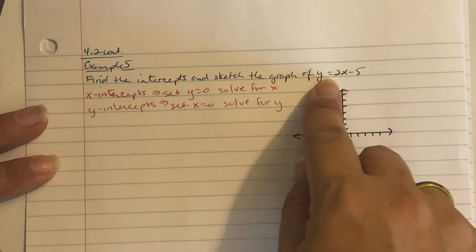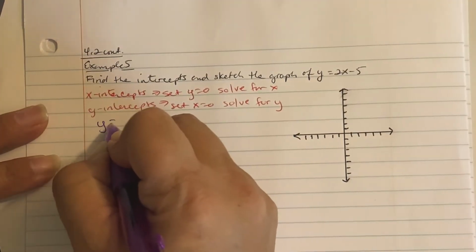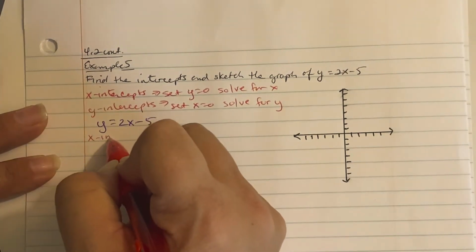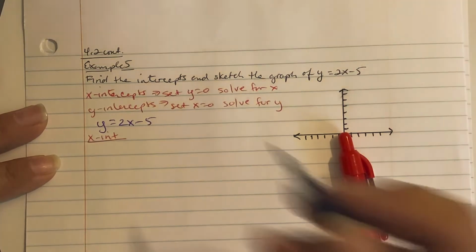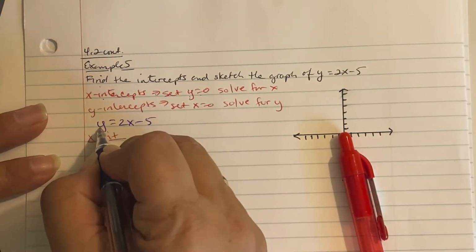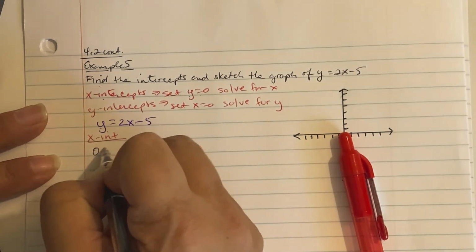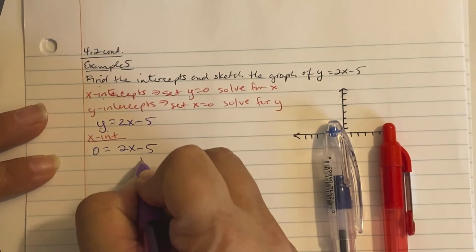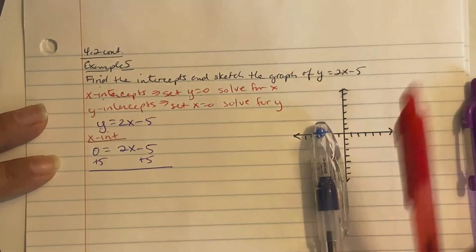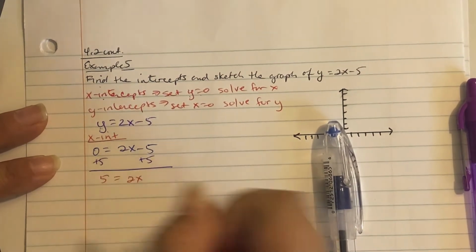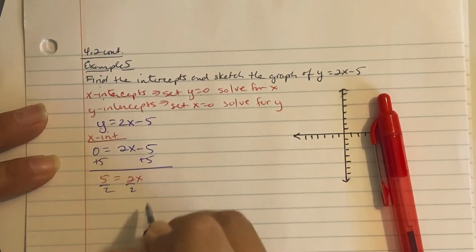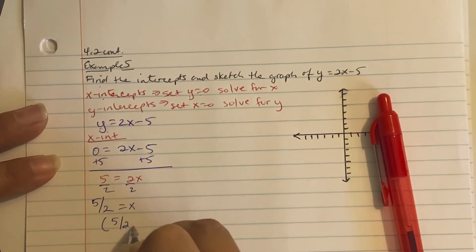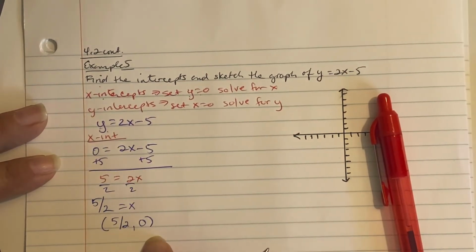So first thing they want to do is to find the intercepts. So we have our original equation that said y equals 2x minus 5. We're going to look for our x-intercept first. So remember, x-intercepts, we set y equal to 0. So here's our equation. Instead of a y value, I'm going to say 0 equals 2x minus 5. And I'm going to solve for x. So we are going to add 5. 2x equals a positive 5, and then divide by 2. So x equals 5 halves. So I have 5 halves comma 0 because I'm looking for the x-intercept and the y value is 0.